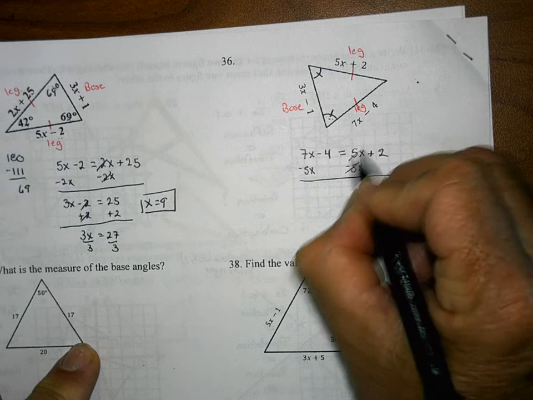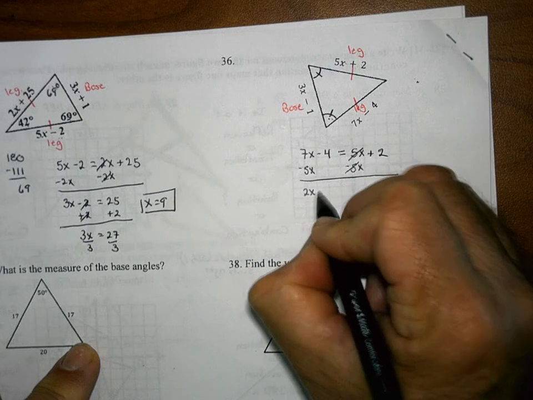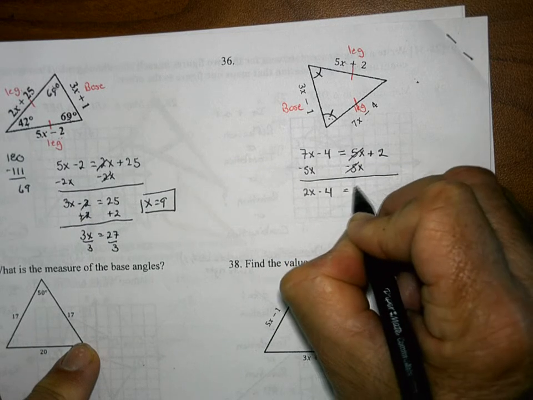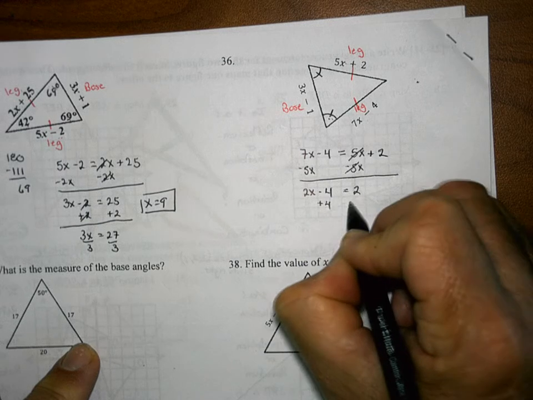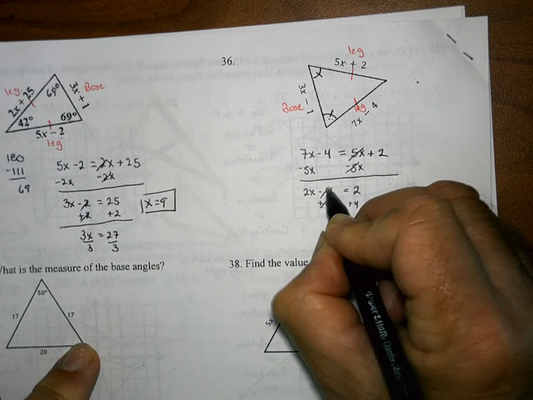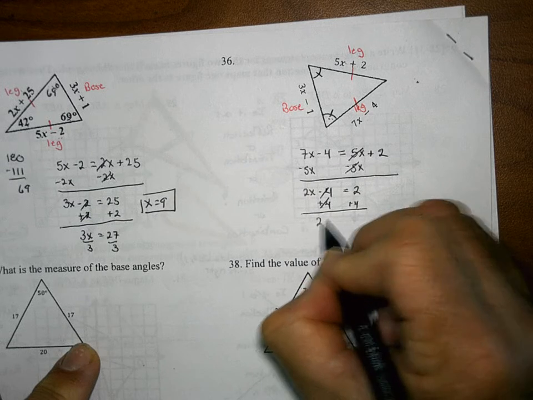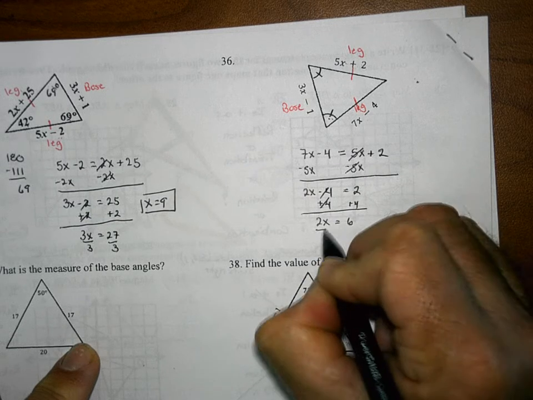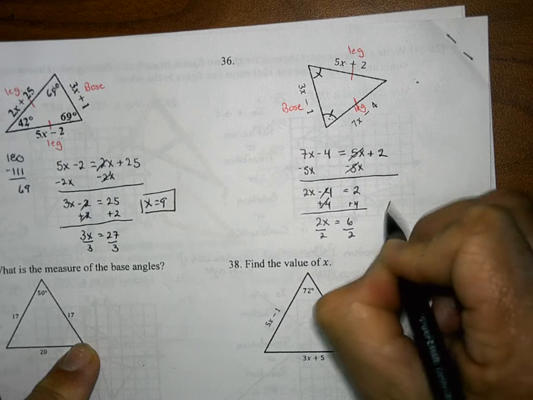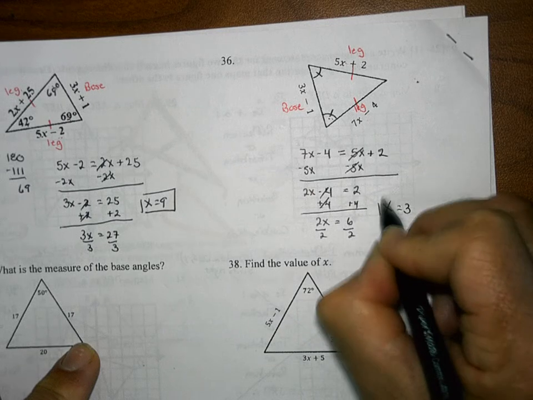The 5x's cancel. I get 2x minus 4 is equal to 2. Add 4 to both sides. The 4's would cancel. I now get 2x is equal to 6. Divide both sides by 2. X is going to be equal to 3 in number 36.